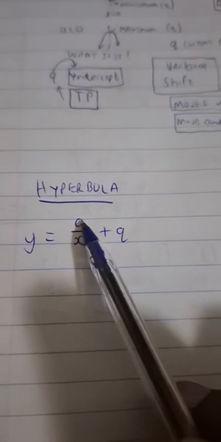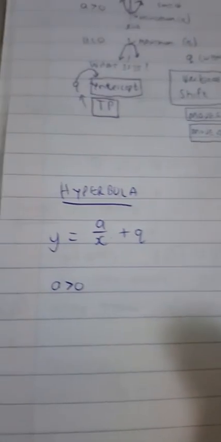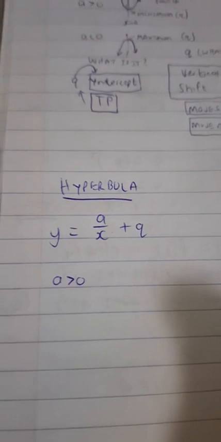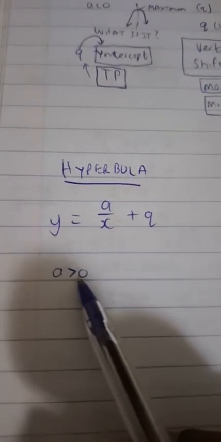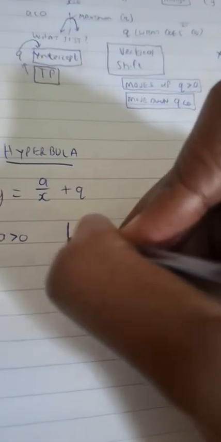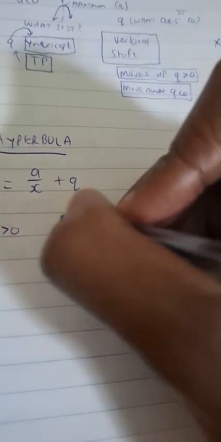Now, our a value, what is it? Our a value will also give us the shape and the position of the function. So when a is greater than 0, our hyperbola function... now this here will always represent the y-axis, whose equation is x is equal to 0.